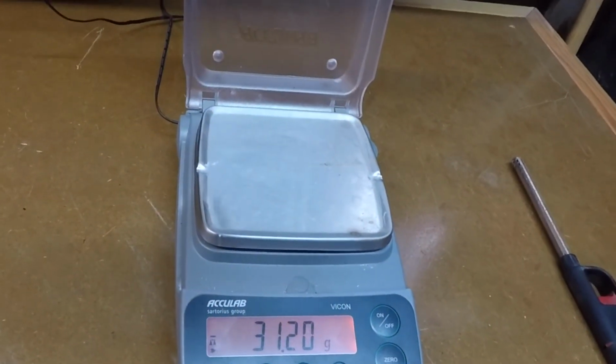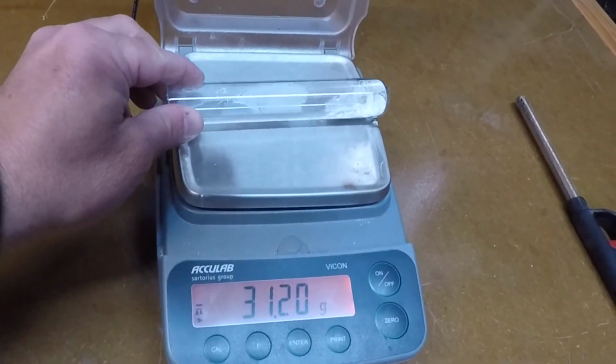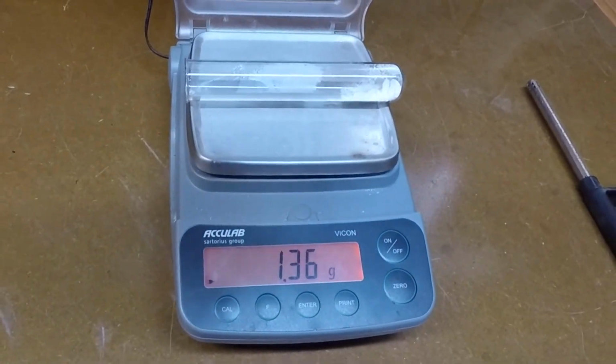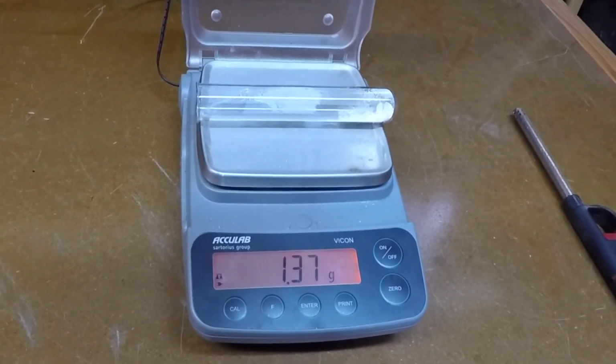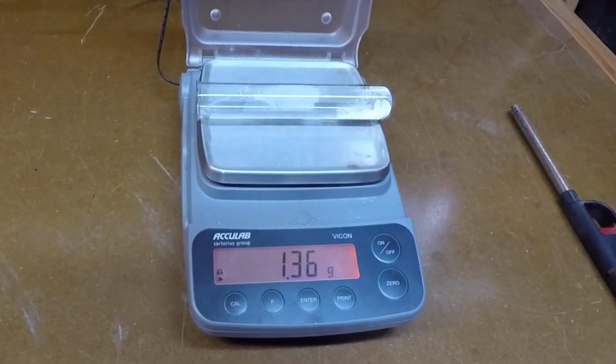Get our aftermass. So we have an aftermass reading of 1.36.